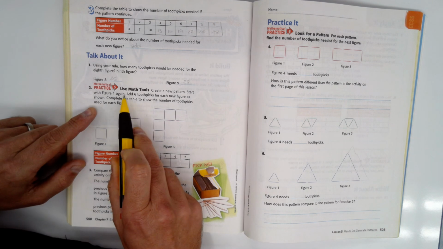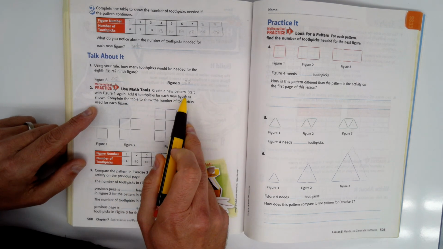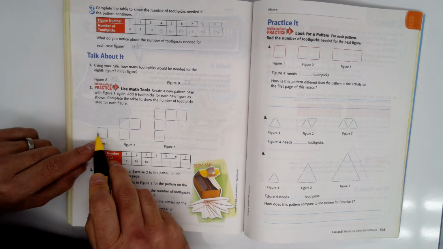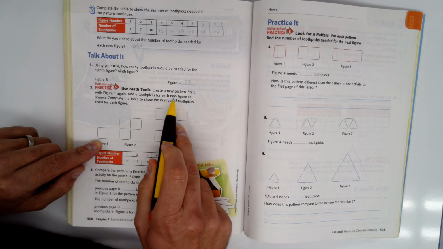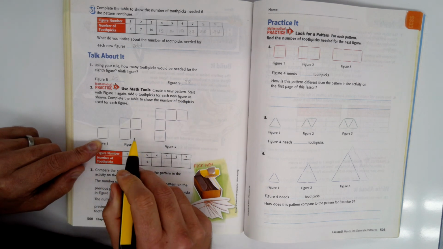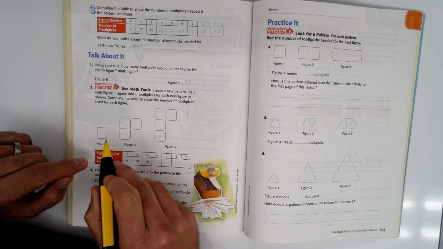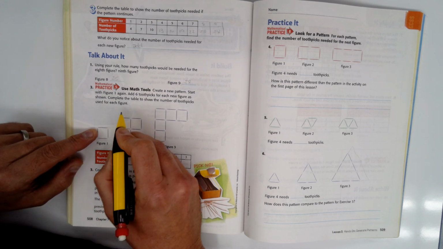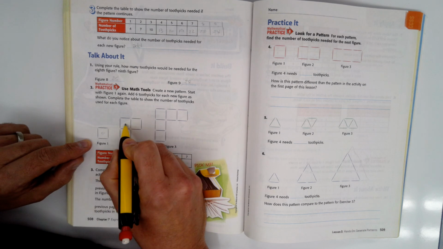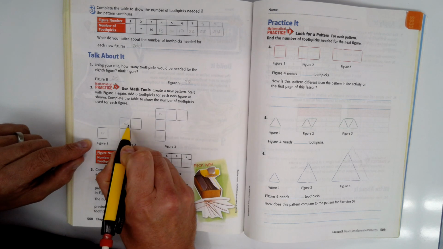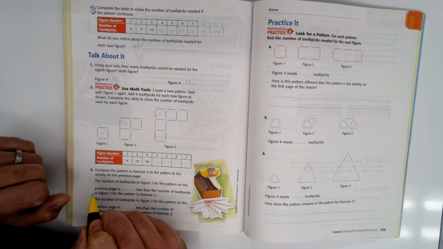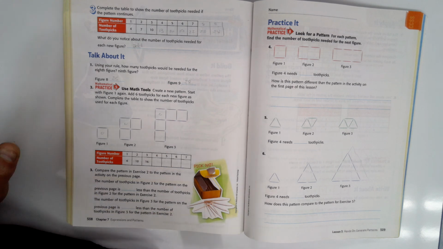Okay. Use math tools. Create a new pattern. Start with figure 1. Add 6 toothpicks for each new figure as shown. So basically what we're doing is we're adding a block on this side and a block going down. So if this is our original, we're adding a block to the right and a block going down. Okay, so that's adding 6 more.